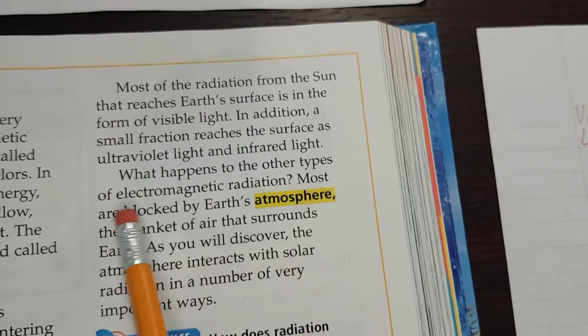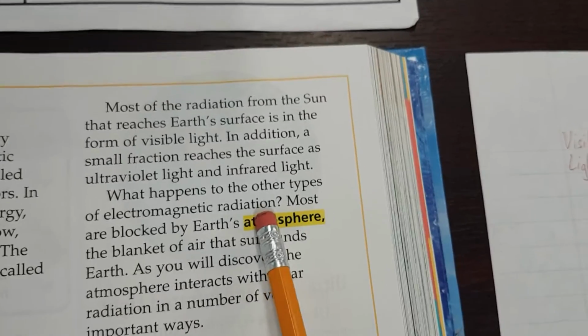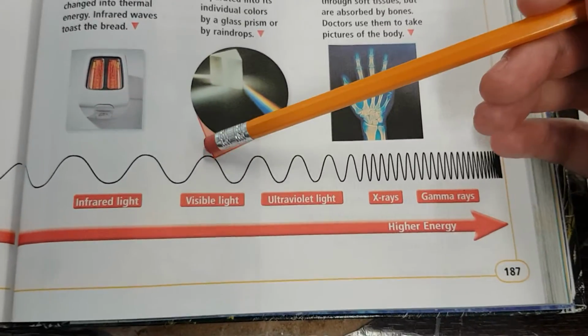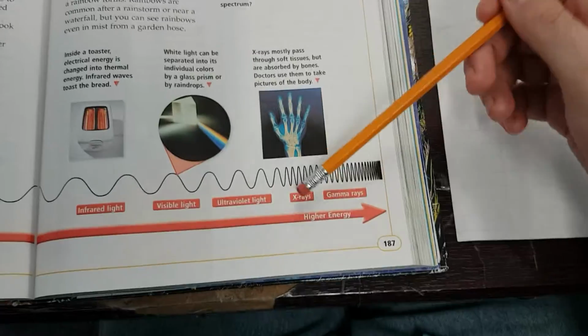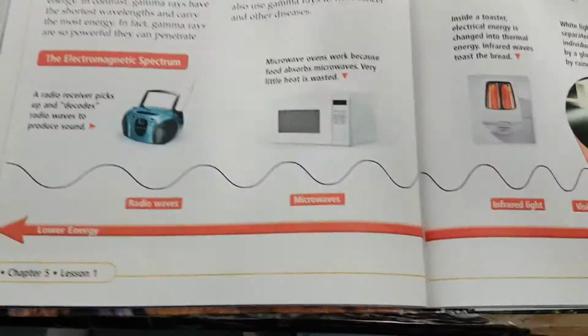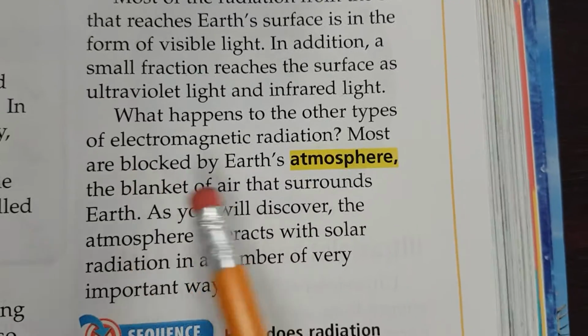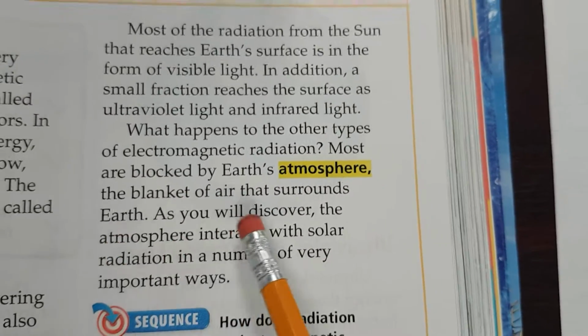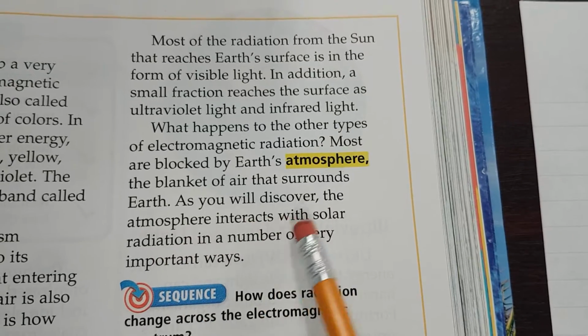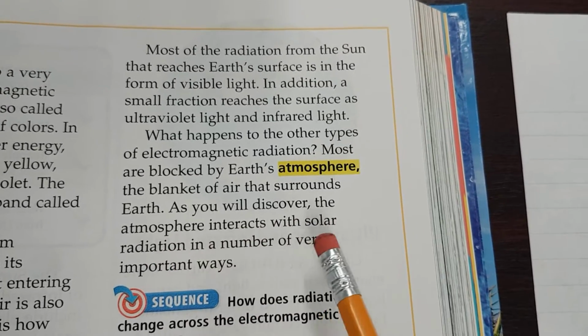What happens to other types of electromagnetic radiation? So just this tiny little chunk is the visible, and the infrared and ultraviolet are close to it. What about all this other stuff, the X-rays, the gamma rays, the microwaves, the radio waves? Where does it all go? Most are blocked by Earth's atmosphere, the blanket of air that surrounds Earth. As you will discover, the atmosphere interacts with solar radiation in a number of very important ways.